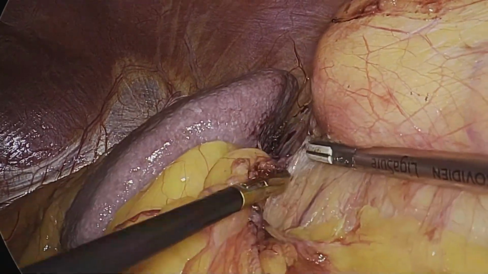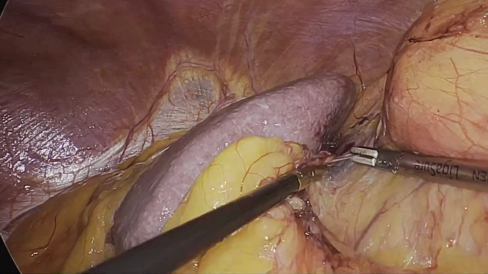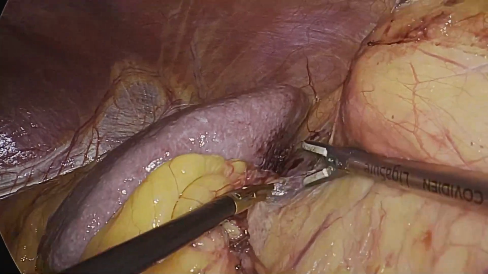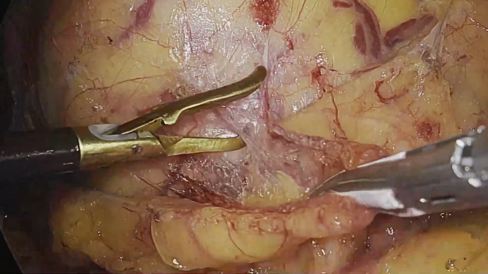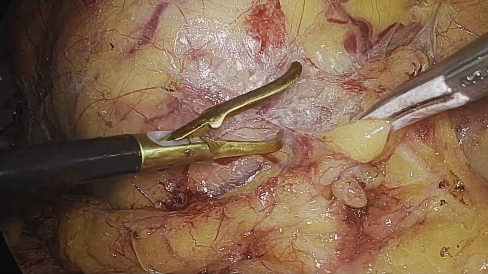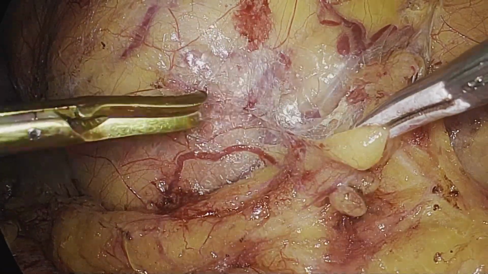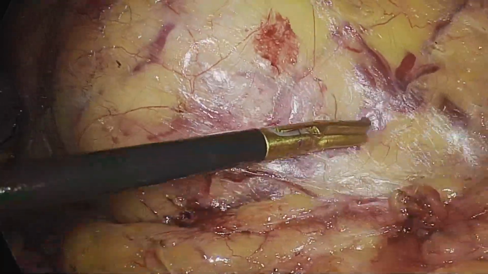There are a few indications in which the adrenal gland can be removed, like in upper pole tumors, or when the adrenal gland is infiltrated with the tumor, or a plane cannot be developed between the upper pole of the kidney and the adrenal gland. So here we are particularly planning to spare the adrenal gland.